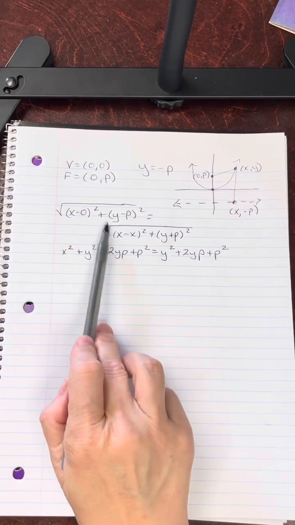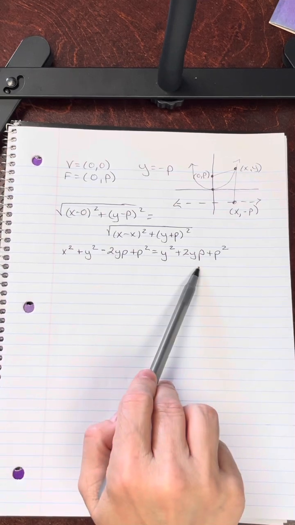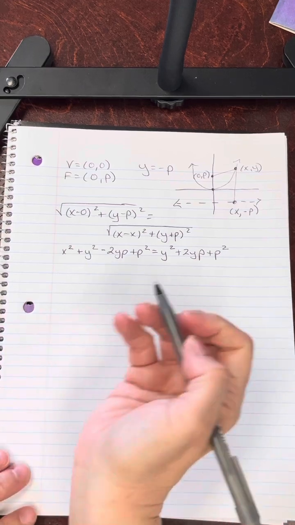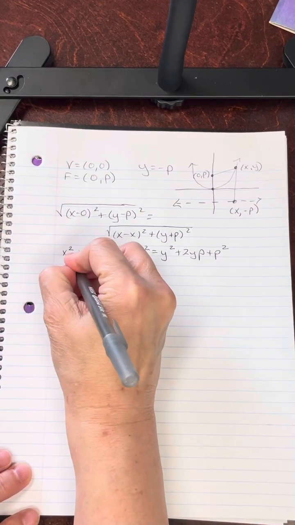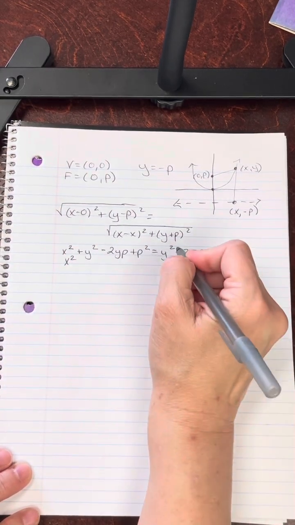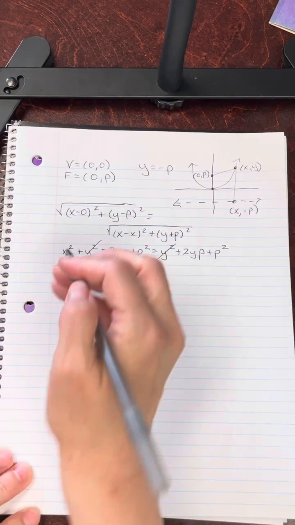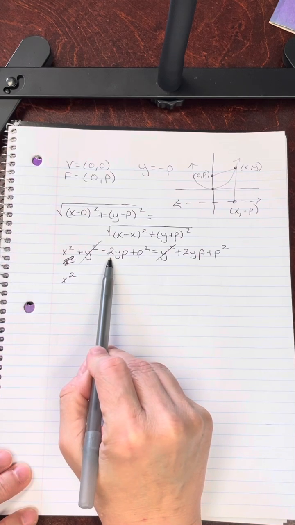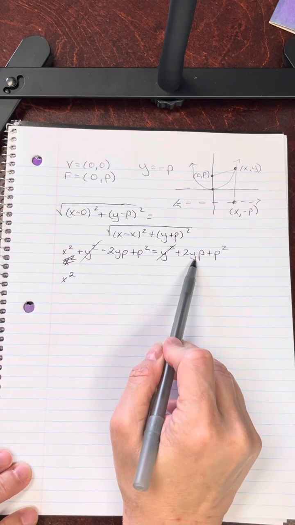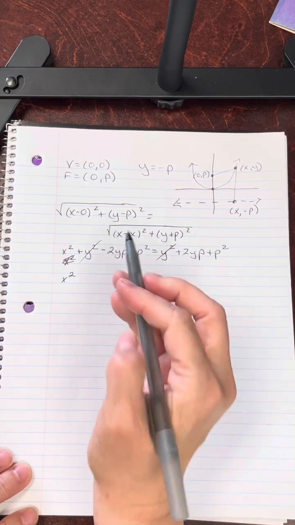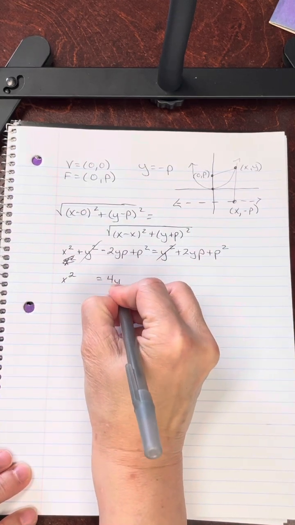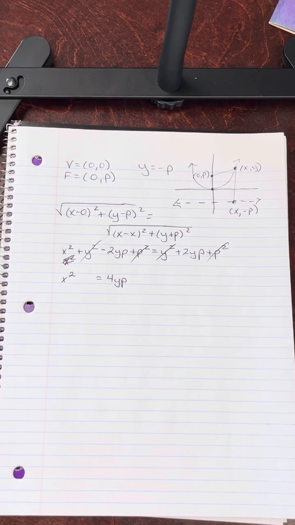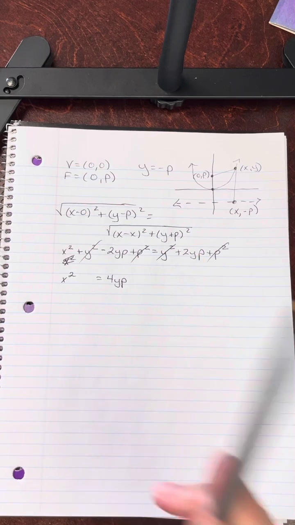Now, why did I not write the square roots around both? Because my very next step would be to square both sides and kill off the square roots, so I just ignored them. Now, I don't have a matching x squared on this other side, but my y squareds will cancel each other off. You know what? Let's move this down a bit. X squared, all right, minus 2yp has a matching 2yp over here. So let's add this so that on the other side I get 4yp, and the p squareds cancel each other off. Okay, so that's all the parts.